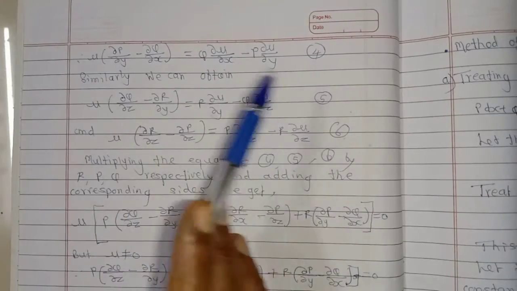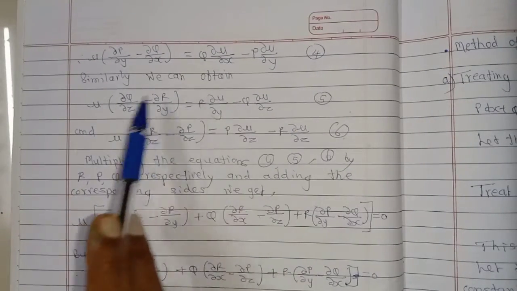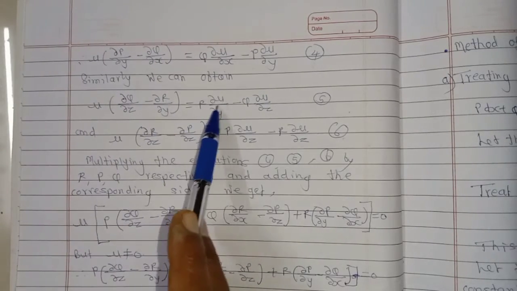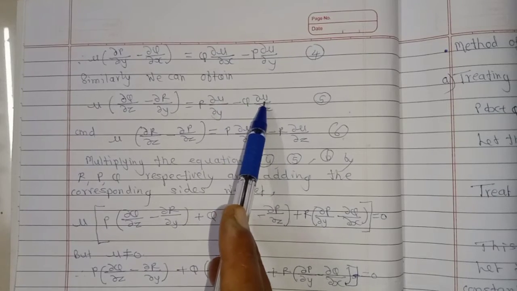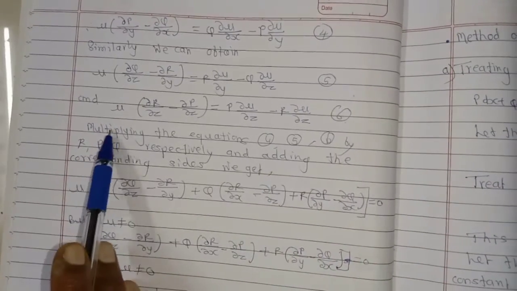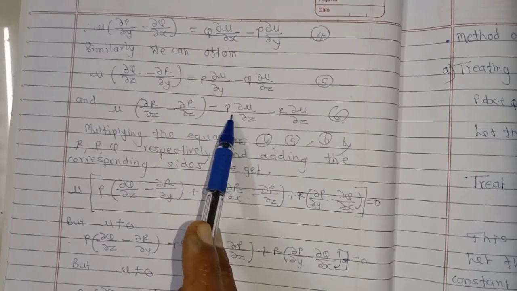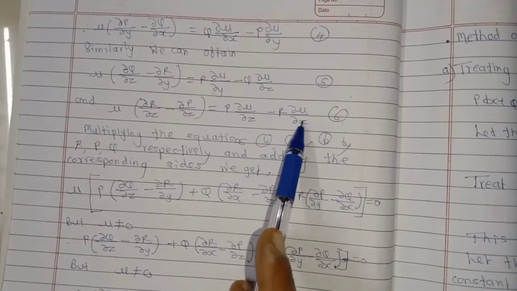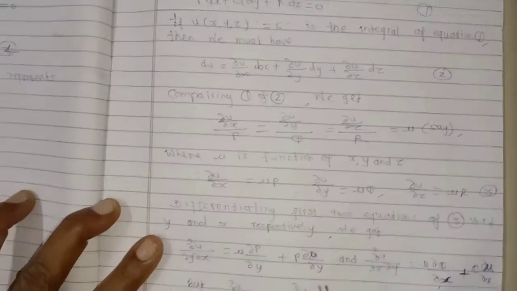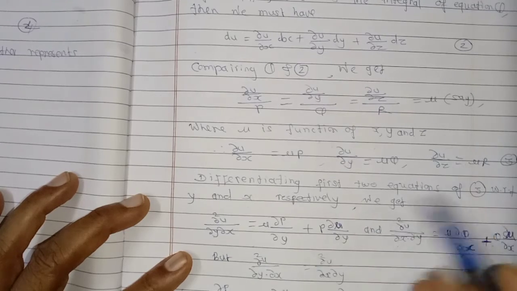Thus, by considering the first two parts, we get equation 4. Similarly, we can obtain mu into (∂q/∂z minus ∂r/∂y) equal to r into ∂mu/∂y minus q into ∂mu/∂z, which is equation number 5, and mu into (∂r/∂z minus ∂p/∂z) equal to p into ∂mu/∂z minus r into ∂mu/∂z, which is number 6, by considering the second and third part. That means we get these equations.